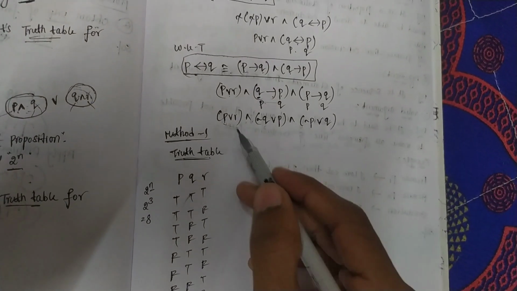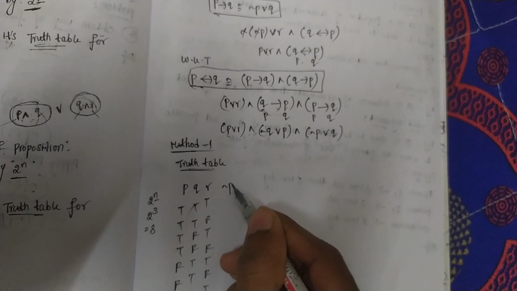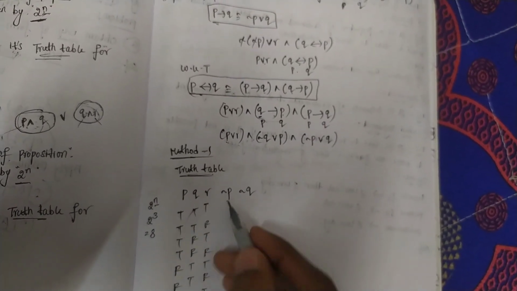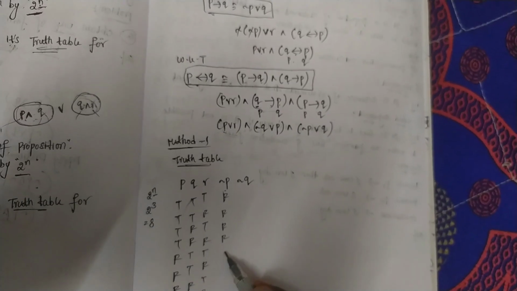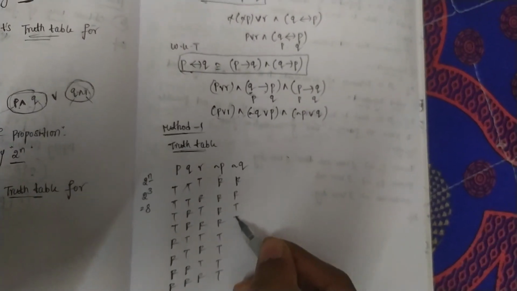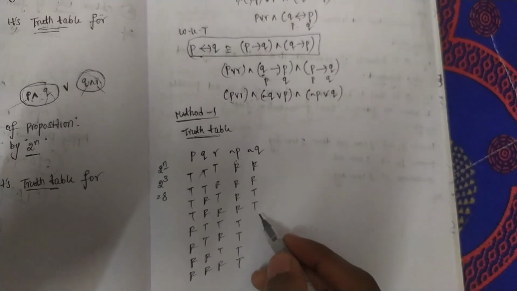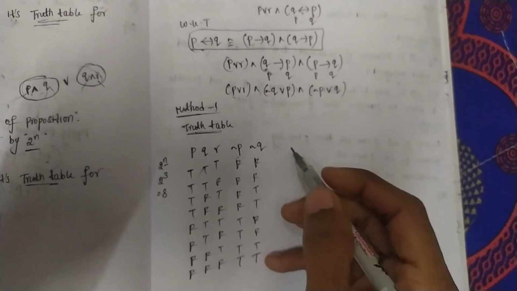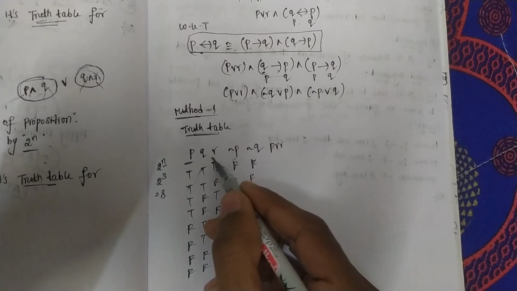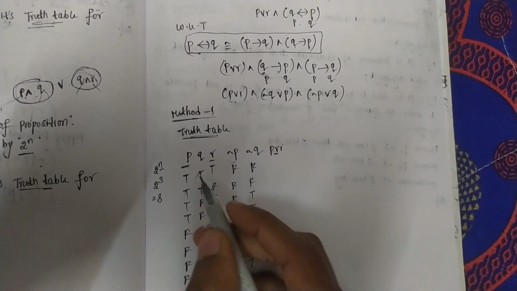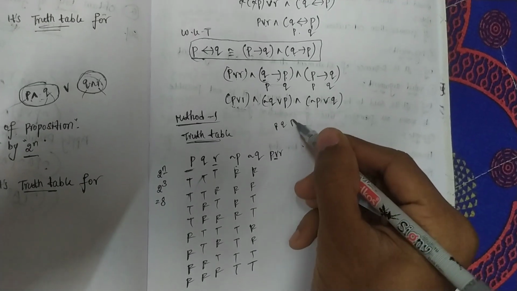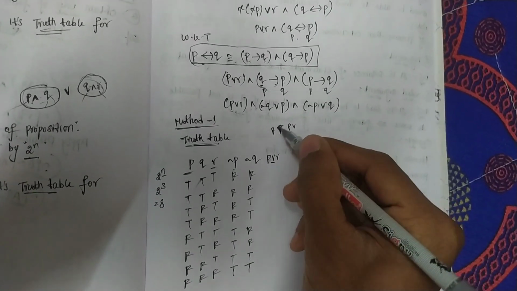In this we have negation P and negation Q. The negation P value is written as opposite to the P value. So where it is true, here all are false, and where it is false, here true. Negation Q means opposite values of Q: false, true, false, true. First of all, P or R. These are the P values and these are the R values, and in between we have the OR connective.